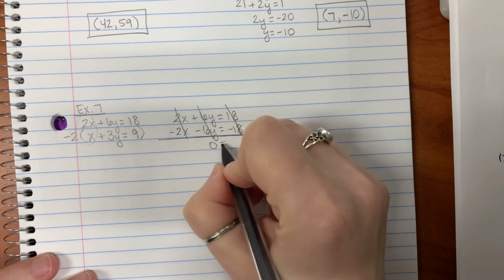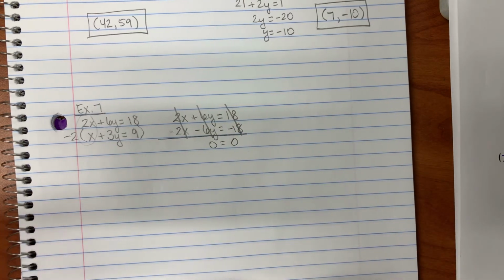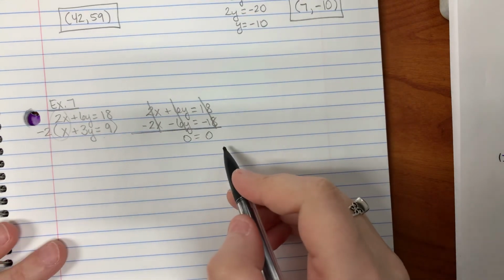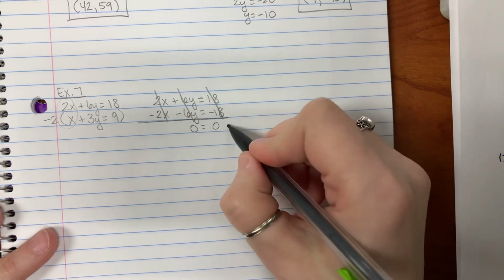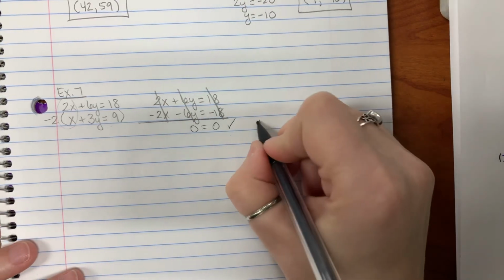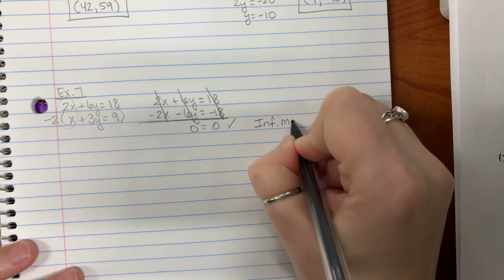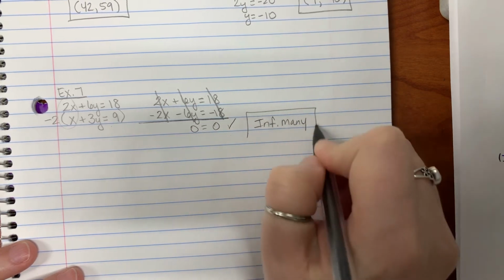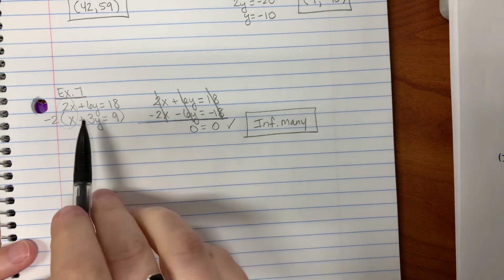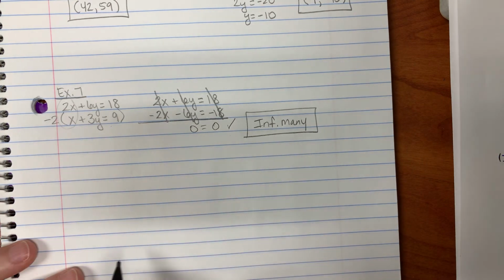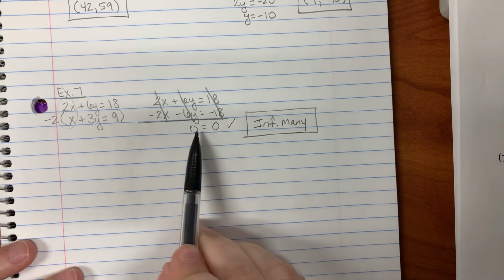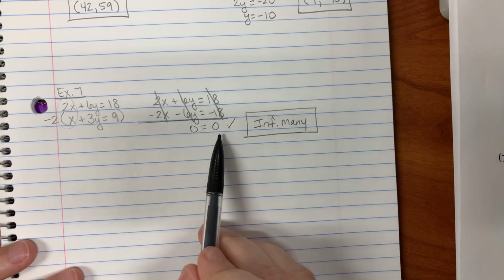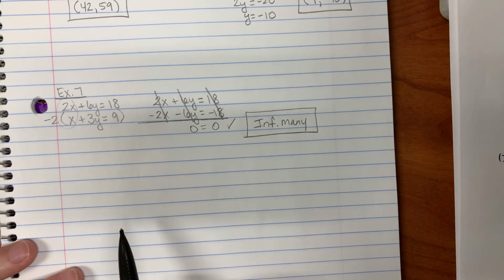So that means 0 equals 0. This is one of those weird cases. There are 2 different weird cases. One of them is infinitely many, one is no solution. This one, because they ended up the same, these 2 are equivalent. That is infinitely many. So there could be an infinite amount of solutions. You could put anything in for x and y and it's going to work out. If I come up with 2 things at the end that are not equivalent, so 2 equals 7 maybe, that's no solution. Okay?